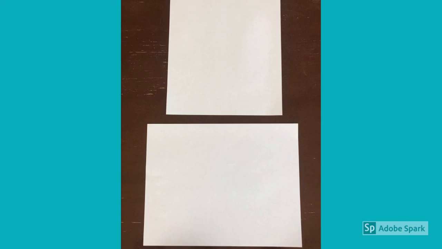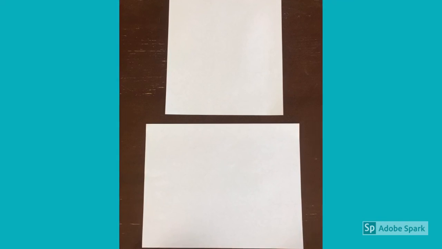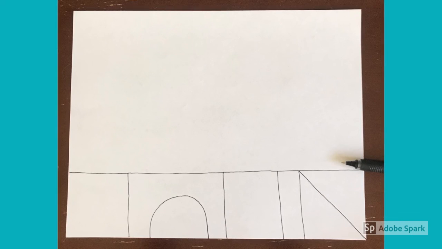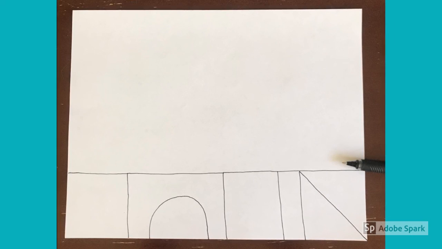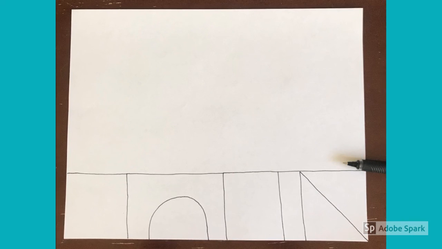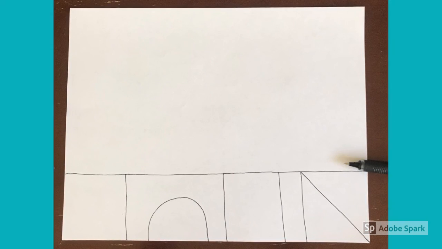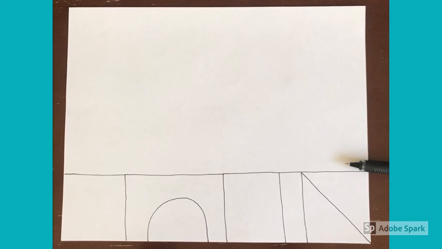To start, you need to decide what direction your paper will be. I chose to turn my paper in a landscape style. Now I'm going to start drawing my castle. Remember to use different types of shapes. If you like, you can use a ruler.